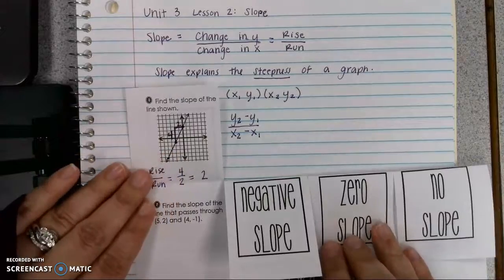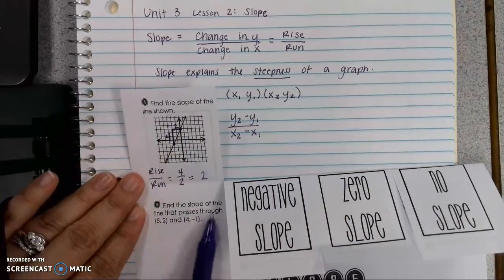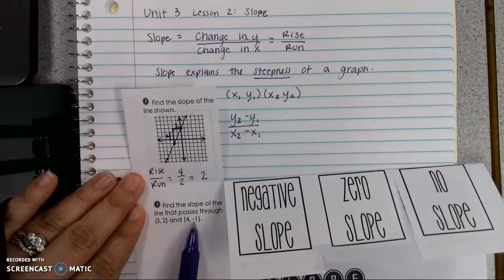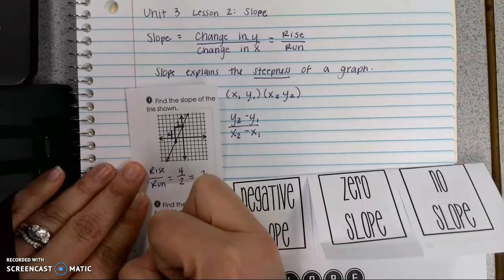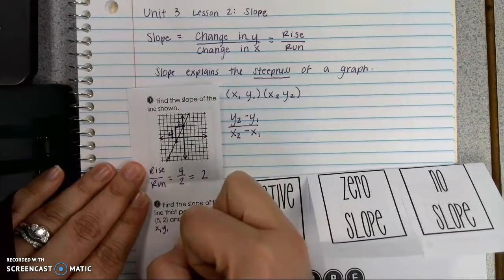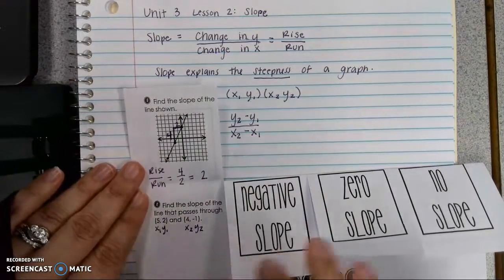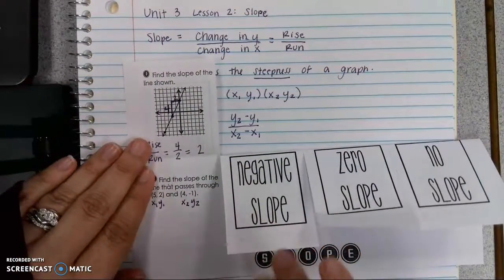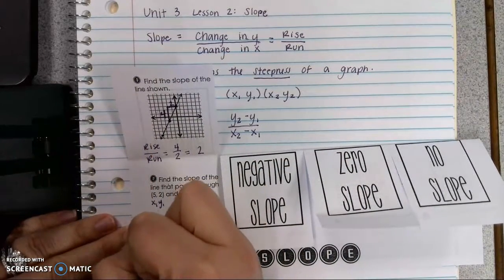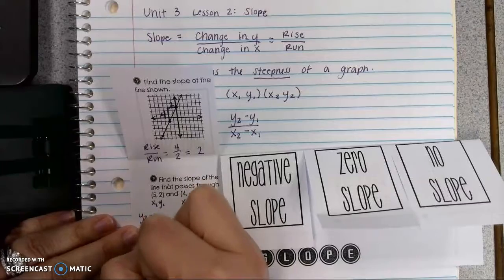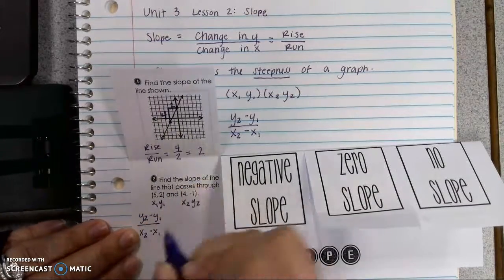So if we look back at our paper, number 2, find the slope of the line that passes through (5, 2) and (4, negative 1). This is giving you your x1, your y1, your x2, and your y2. So now that you have your 2 ordered pairs, you've labeled your 2 ordered pairs, you're going to just plug them into your formula. Formula, remember, is y2 minus y1 over x2 minus x1.